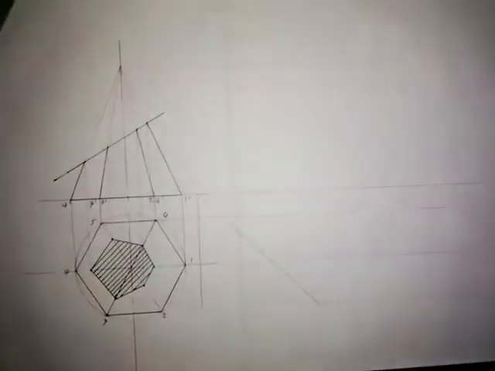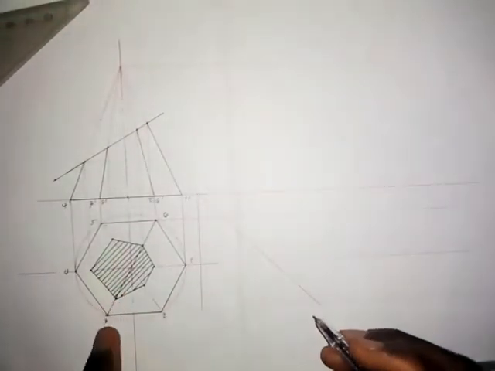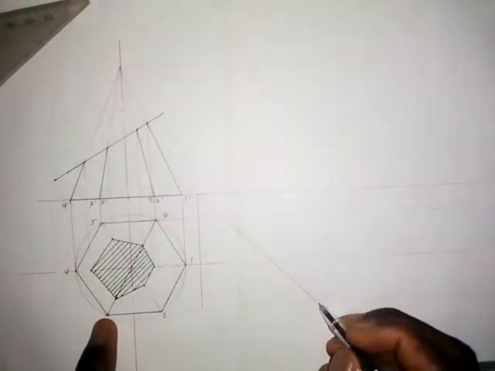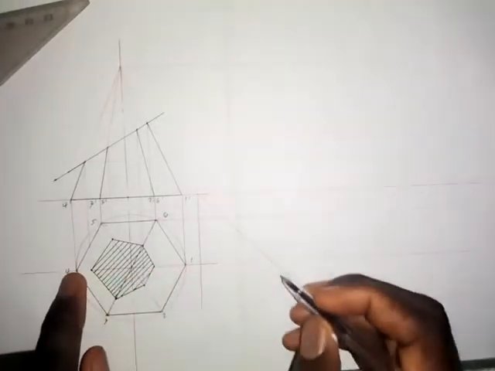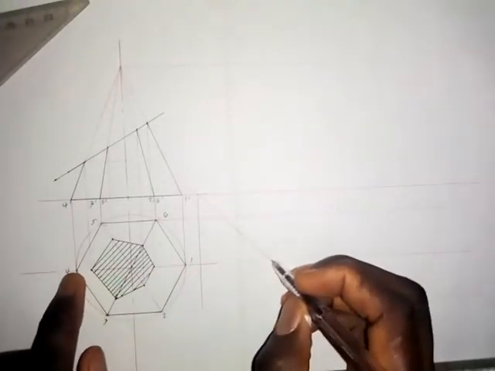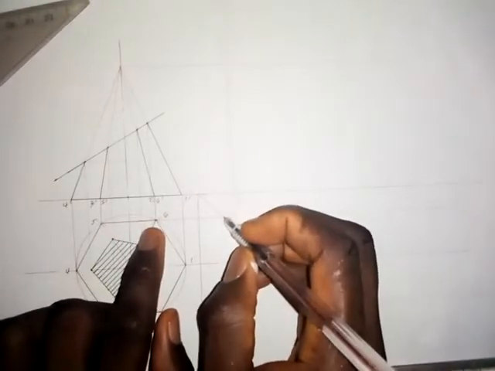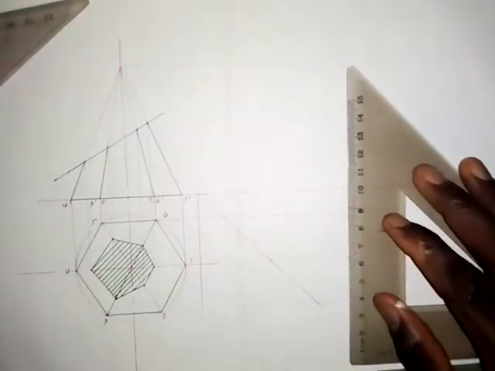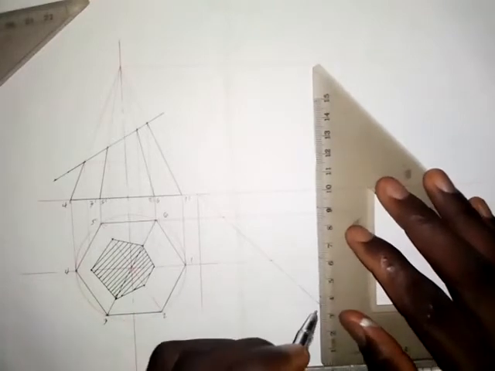Now if you look at this inclined line, it touches lines 2 and 3 at this point here, it touches line 1 and 4 at this point here, and it touches line 5 and 6 at this point. The next thing you need to do is, from this point for lines 2 and 3, draw a vertical line.